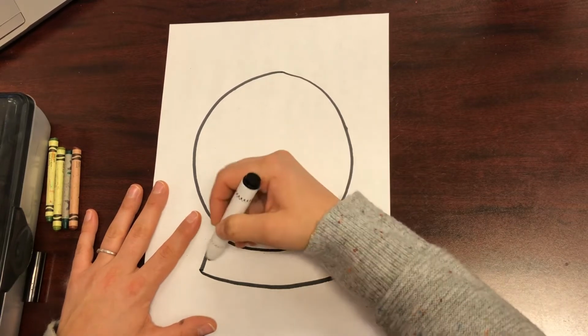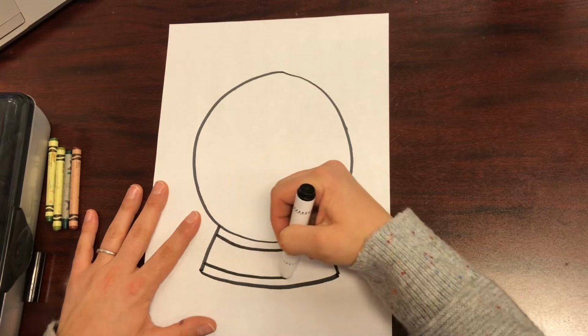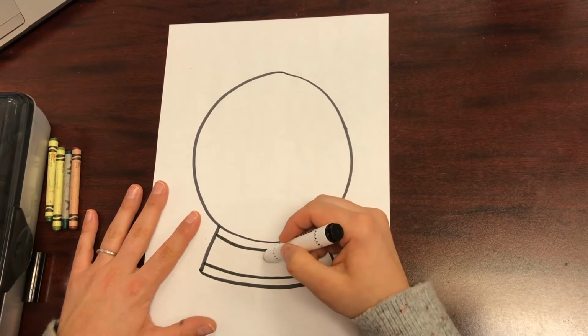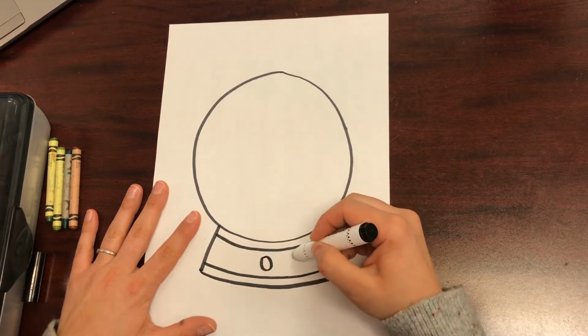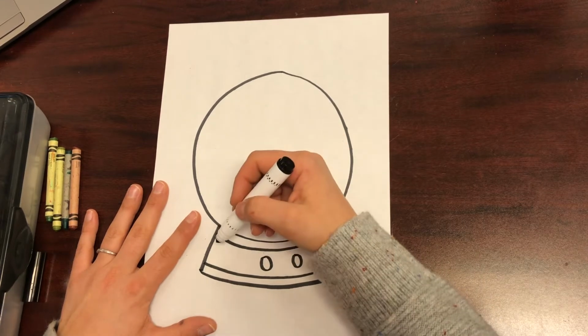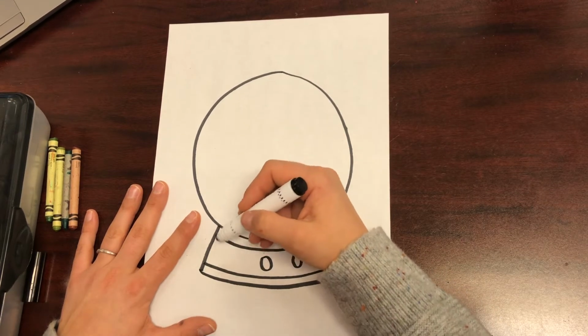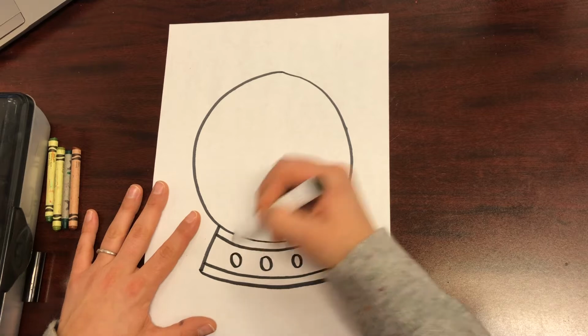I'm just going to add some different lines and shapes inside of my snow globe base, just to make it look a little bit more fancy. So I'm adding two more curved lines and some circles.